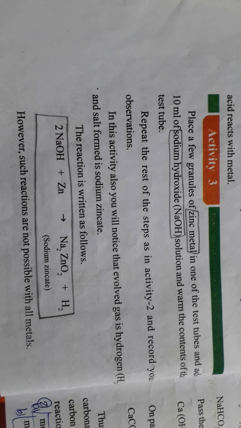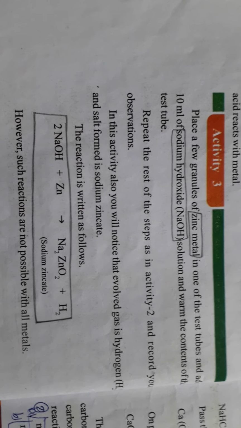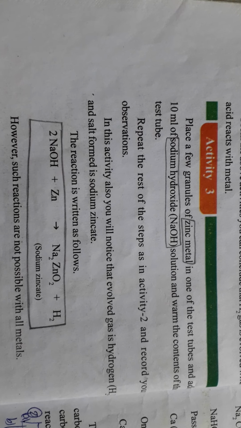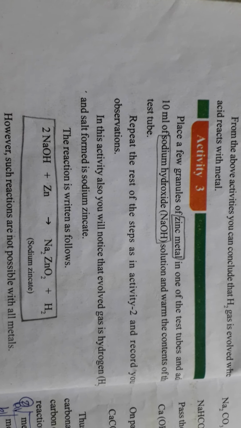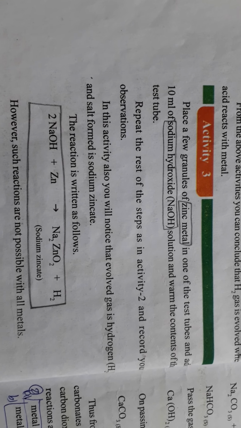This is totally theoretical and really very very interesting. Point by point you have to write the same, and whatever properties you are discussing in acids, almost the same you will be finding in the bases also. So not a much difficult chapter, very easy to understand and very easy to remember and reproduce.